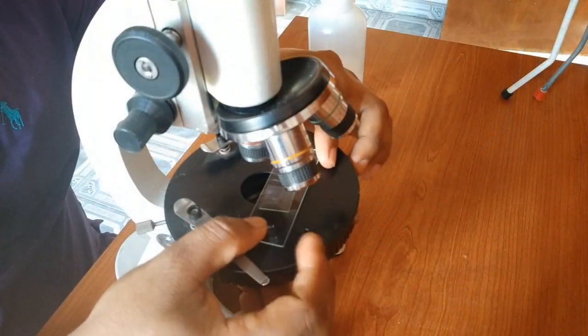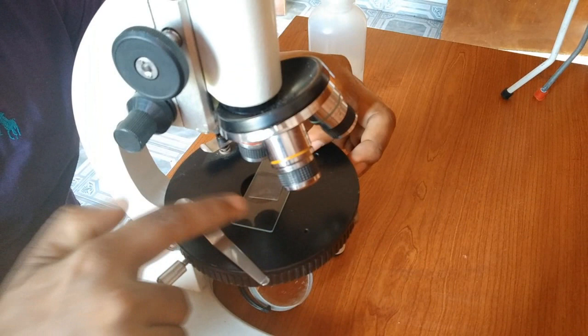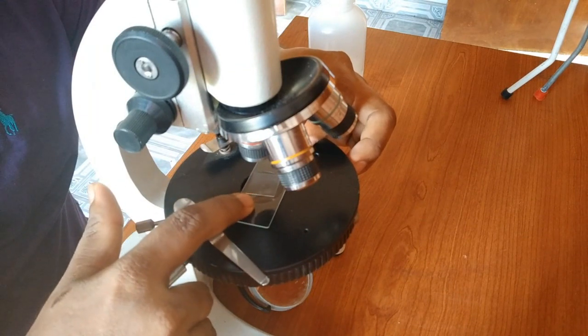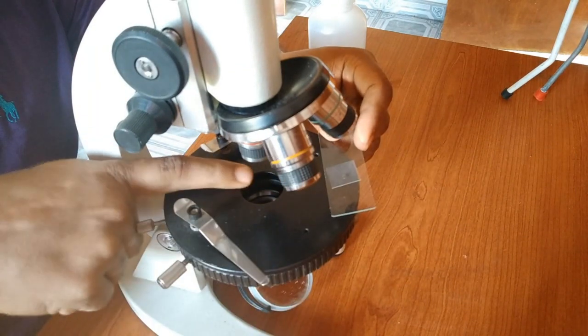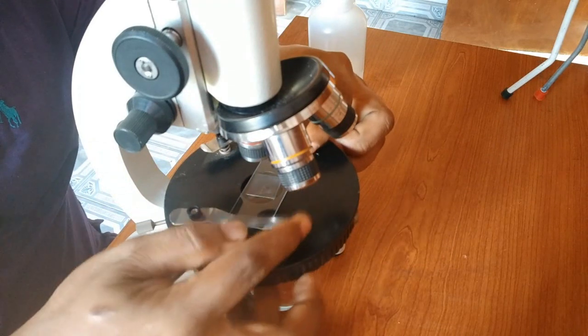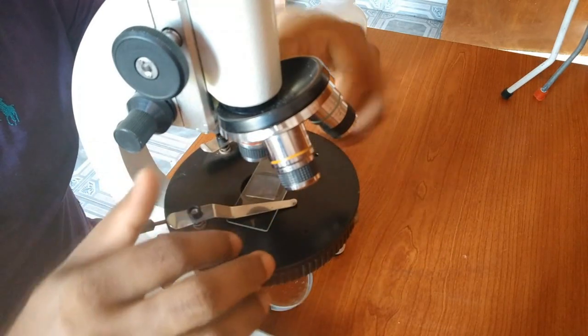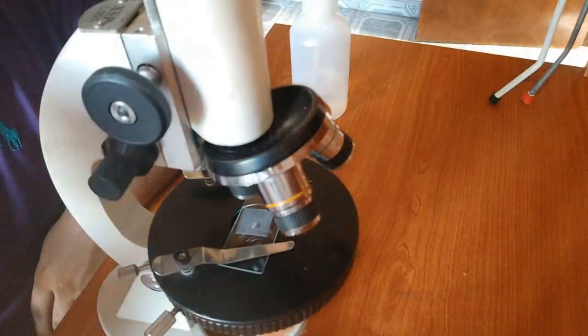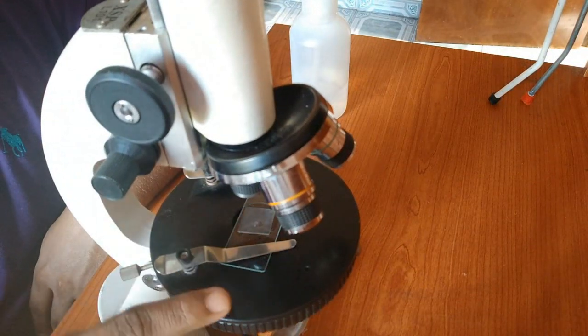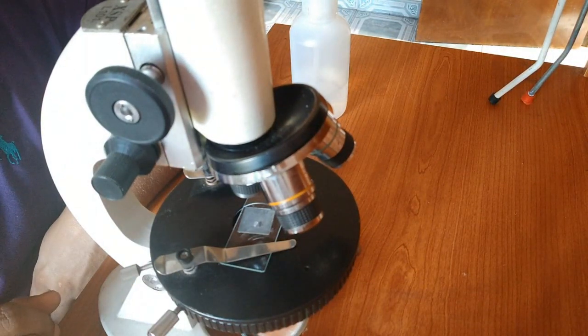Now we are placing the specimen. The object we are observing should be in this cavity. This is called the aperture. It should be at the center, and stage clips will clip it like this. Now we're going to observe this. So remember again, we use low power magnification for the first time.